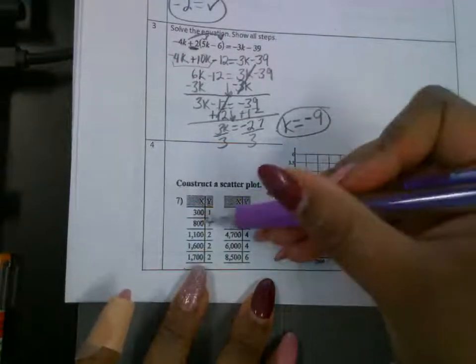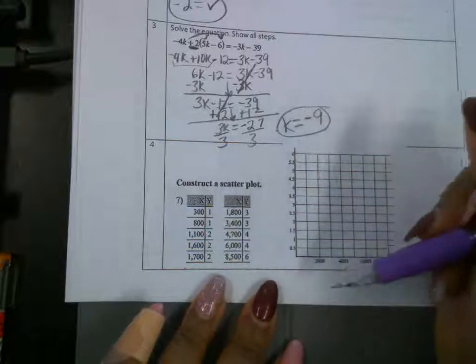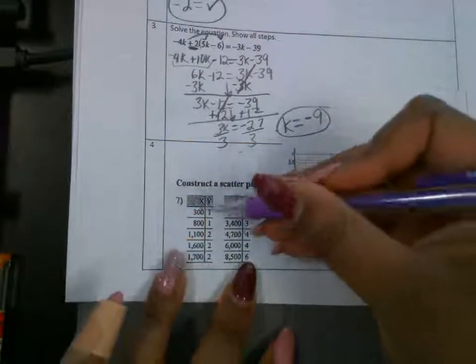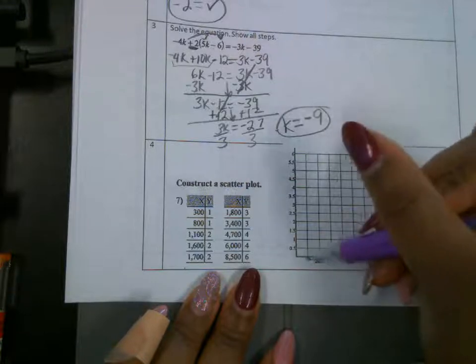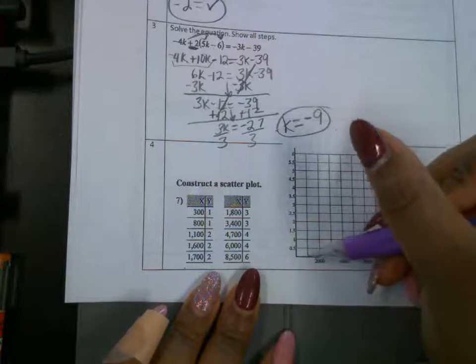Sorry. Now we're going to construct the scatter plot. We've got all these ordered pairs that we have to graph. So let's look at this. It's going up by 1,000.